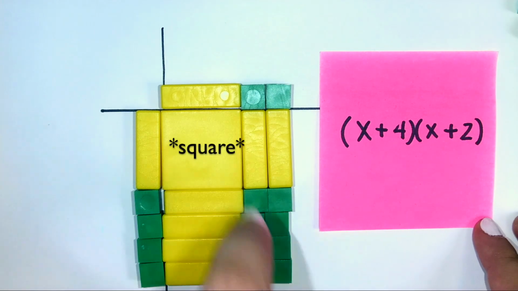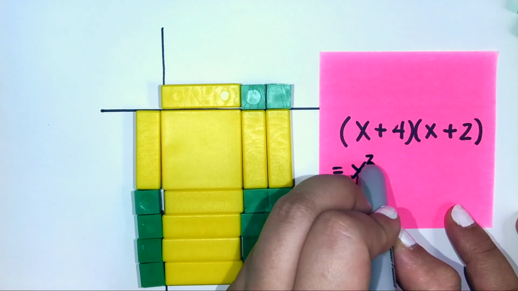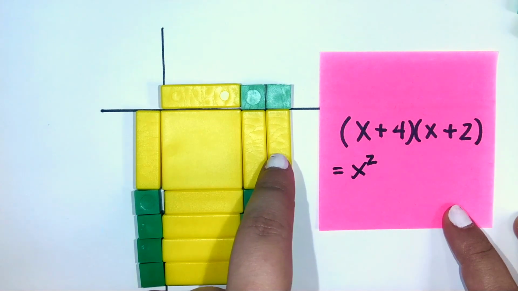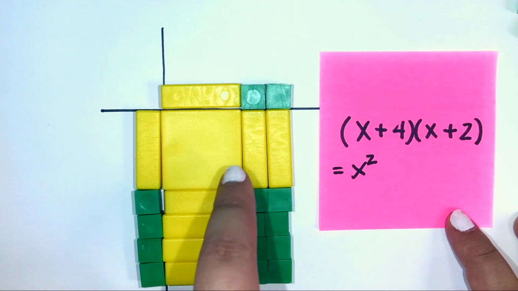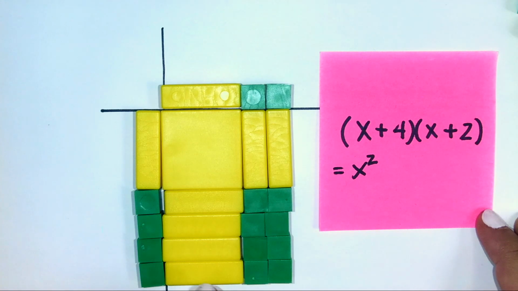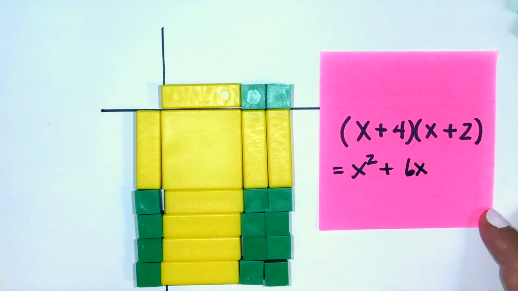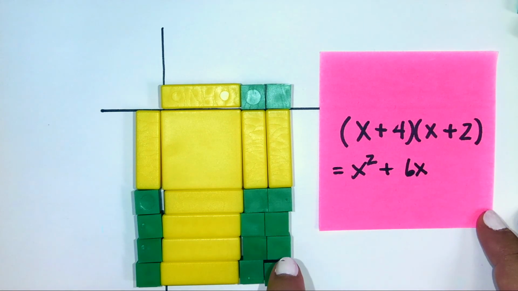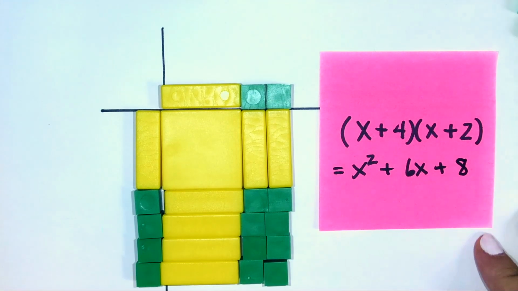This bar right here represents x squared, so I'm going to write x squared, and all the bars that are x's, we can count them up and combine them, in which we have 1, 2, 3, 4, 5, 6, which represents 6x. Finally, we have 1, 2, 3, 4, 5, 6, 7, 8 cubes, which represents a constant 8.